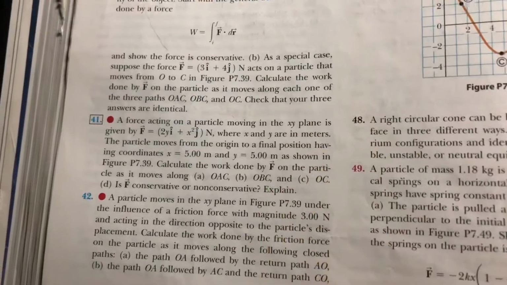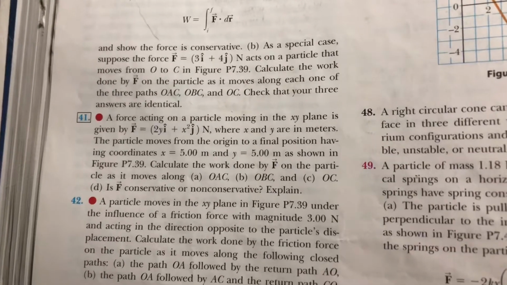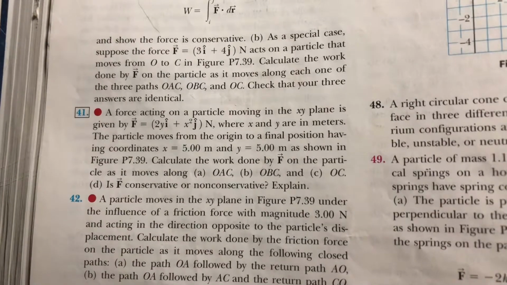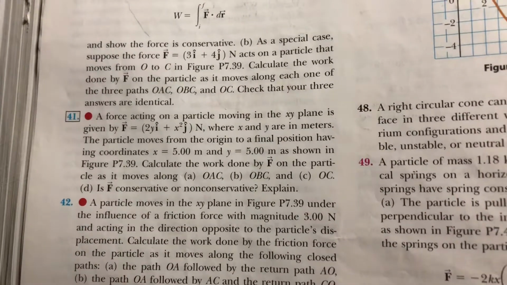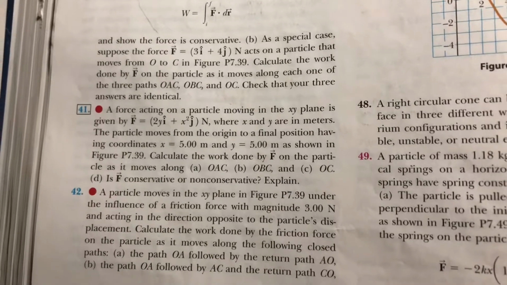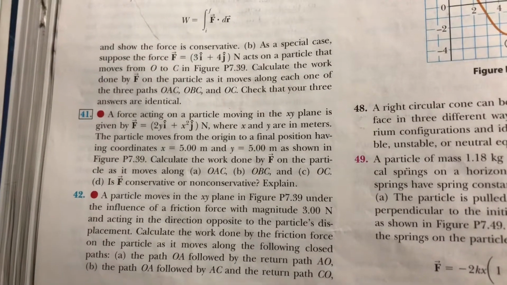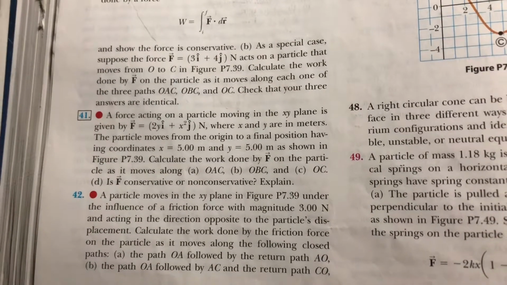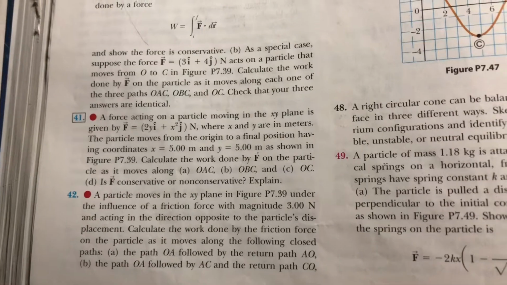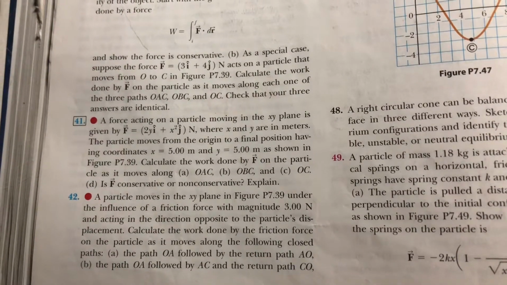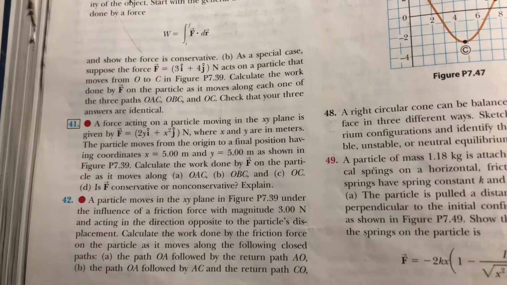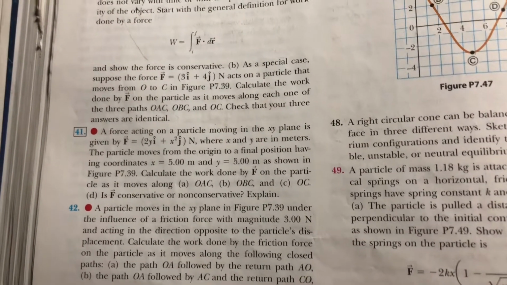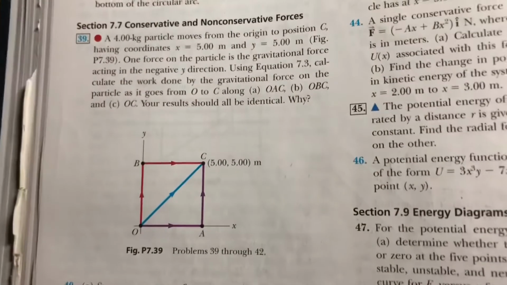Question 41 reads, a force acting on a particle moving in the xy plane is given by F equals 2y i hat plus x squared j hat newtons, where x and y are in meters. The particle moves from the origin to a final position having coordinates x equals 5 meters and y equals 5 meters as shown in the figure. Calculate the work done by F on the particle as it moves along path OAC, OBC, and OC. And lastly, explain, is F a conservative or non-conservative force? And so this is the diagram.